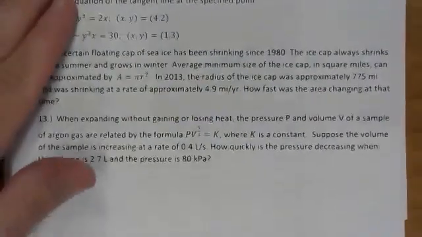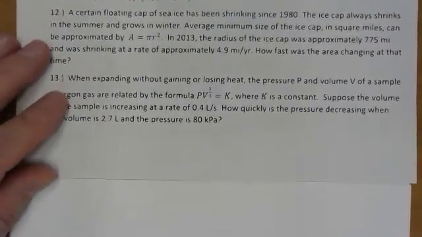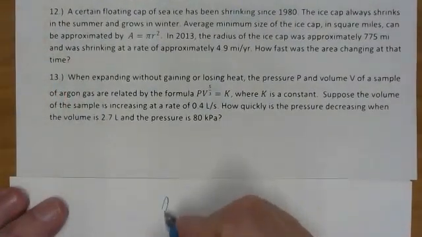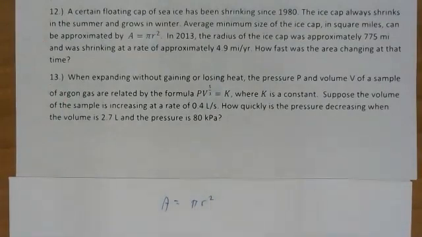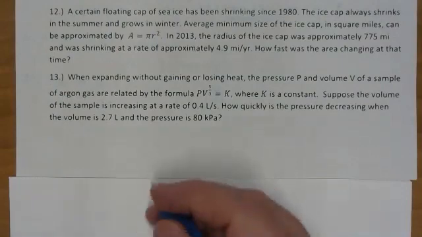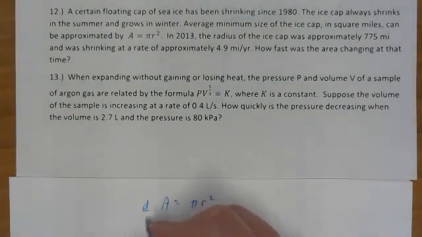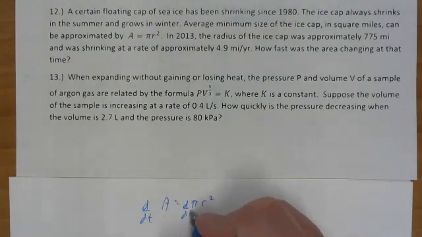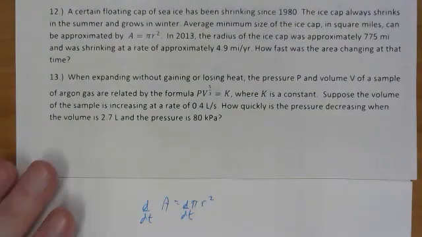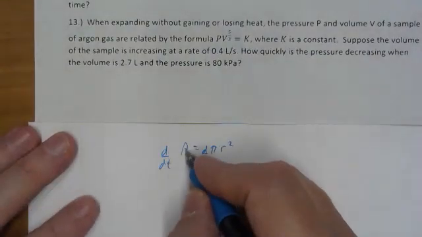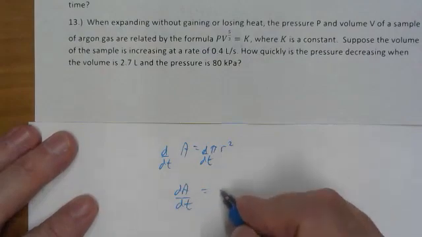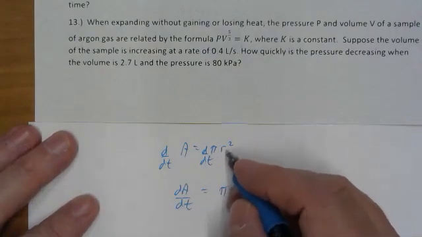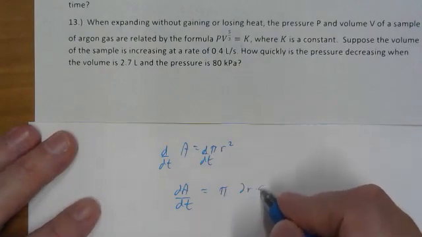So with these problems, like I showed you in class, they're going to give you some kind of equation, and we're going to introduce the time factor. So things are now changing in time. So we're going to take the derivative of both sides with respect to time. So this is going to be dA/dt. Pi is a number, so it comes out. Derivative of r squared is 2r.